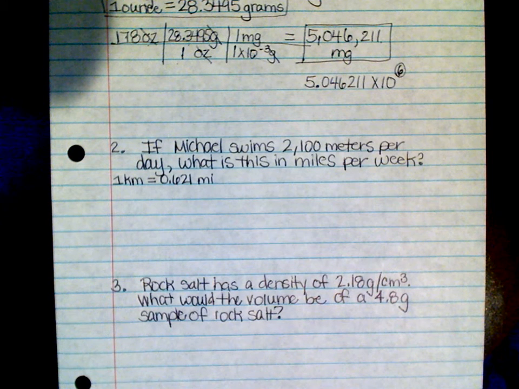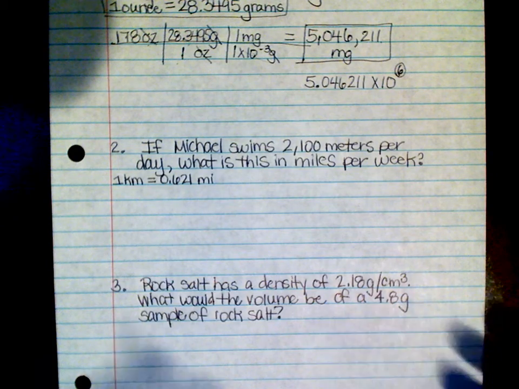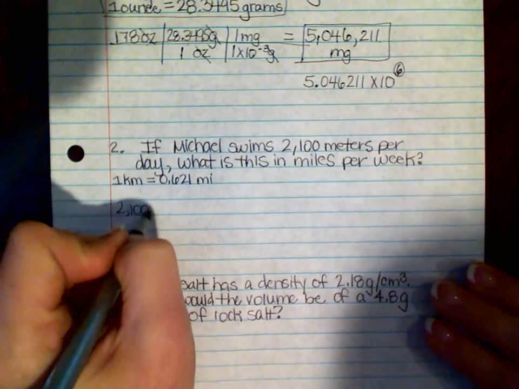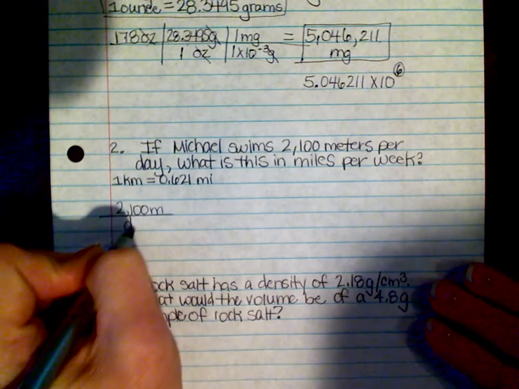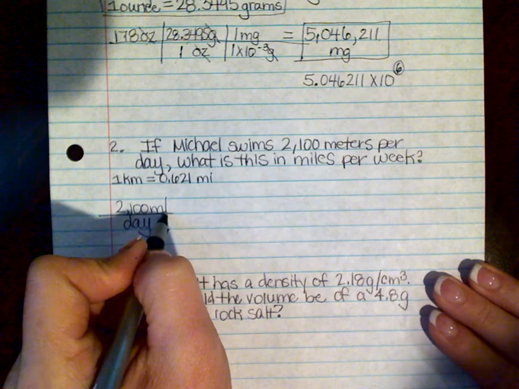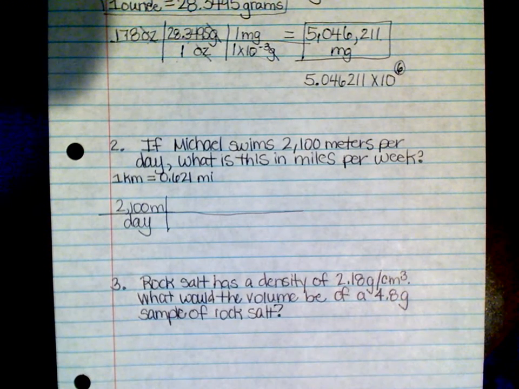So this is for Michael Rickley. He's a swimmer. So if Michael is going to swim 2,100 meters per day, what is this in miles per week? So the first thing that I'm going to do is write down what I'm given, 2,100 meters per day. And again, you pick where you want to start. You can either first go meters to miles, or you can go days to weeks.